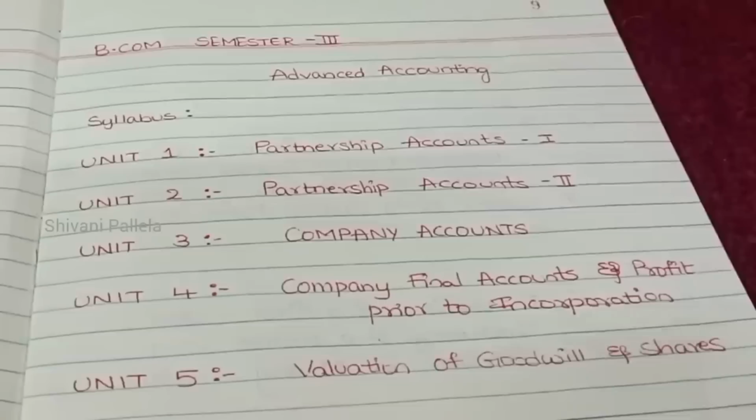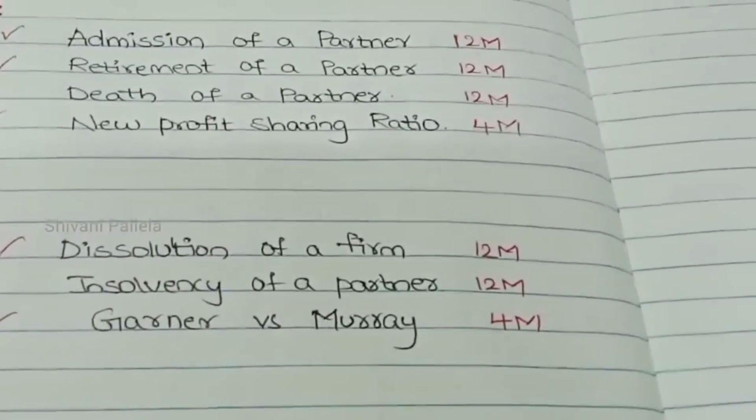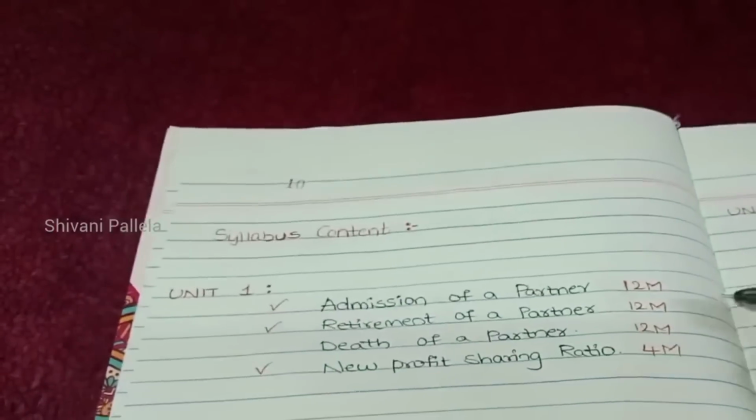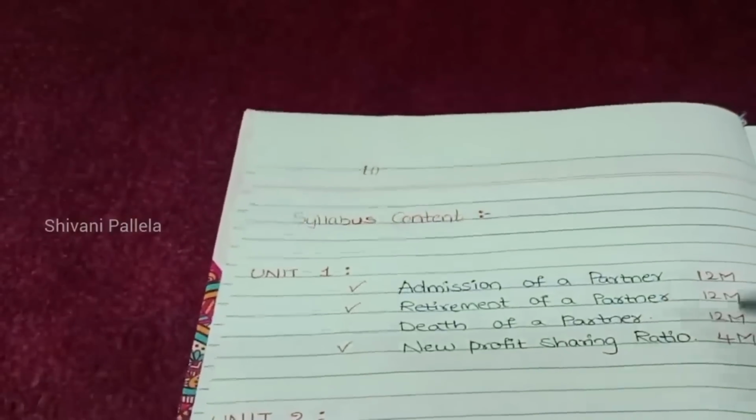Okay, so as you all know the question paper pattern, now I will discuss what content you have, and that you need to be conscious of. Okay, so wait a minute. I hope that this is visible.